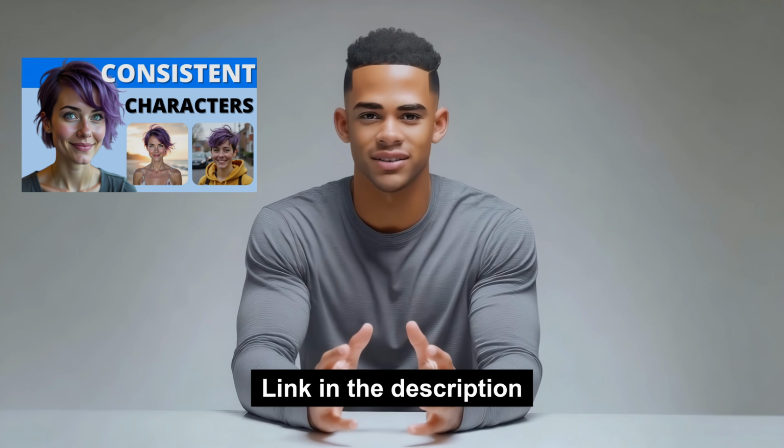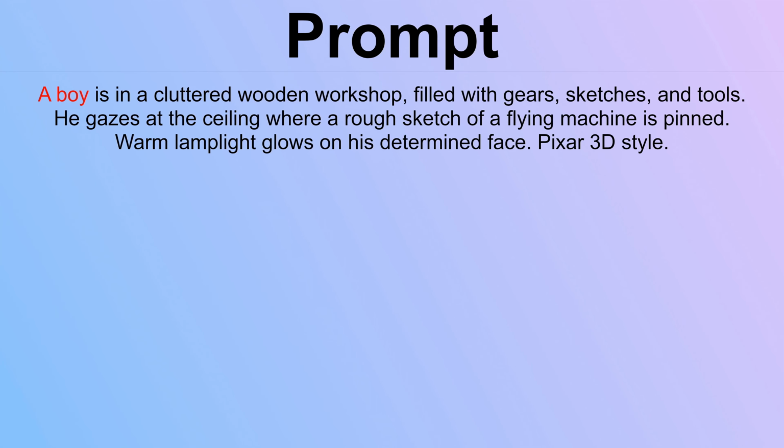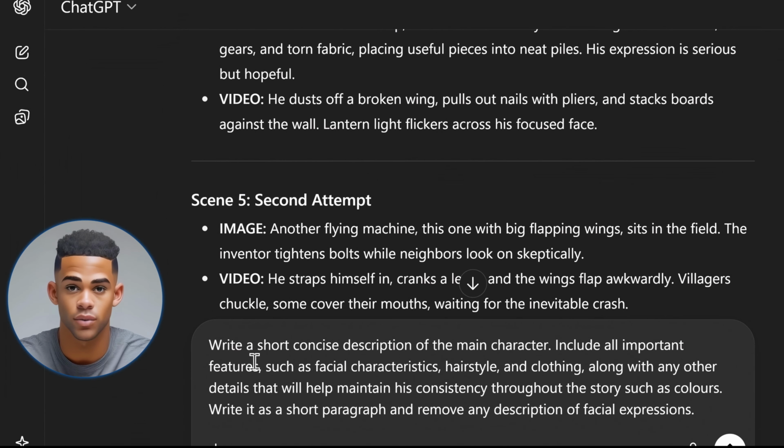Well, there are many methods to do that, and I have a video on that on this channel. The link is in the description. But the simplest way is that in each prompt where the character appears, write a detailed description of the character while specifying his facial features, what he is wearing, and his other physical attributes. So let's create our main character. Let's use this prompt. Write a short, concise description of the main character.